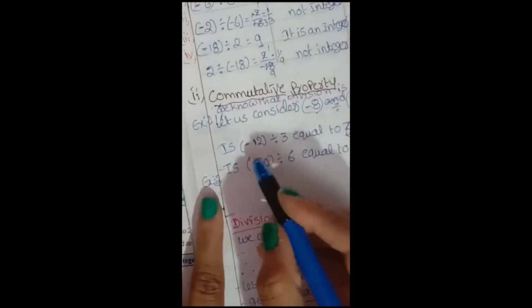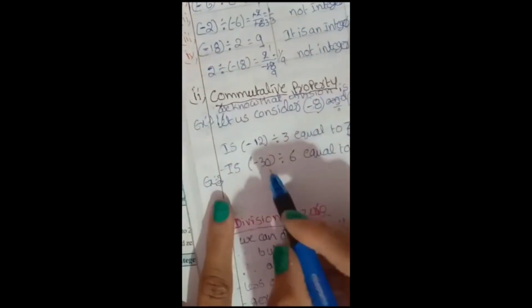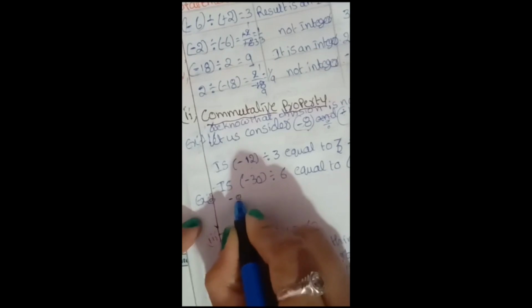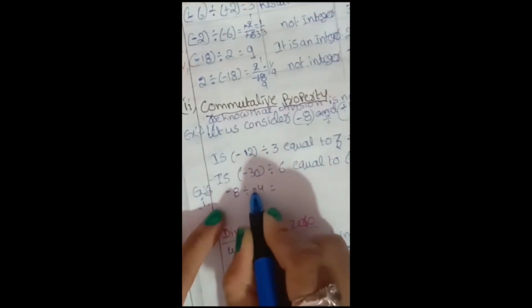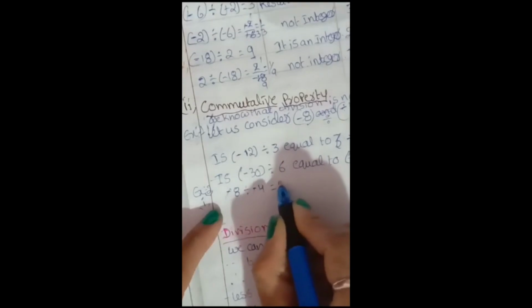Here there are 3 examples in this property. Through examples today we will learn it. The first example is minus 8 divided by minus 4. Here the minus signs cancel, and 4 twos are 8, so the quotient is positive, that is 2 only.